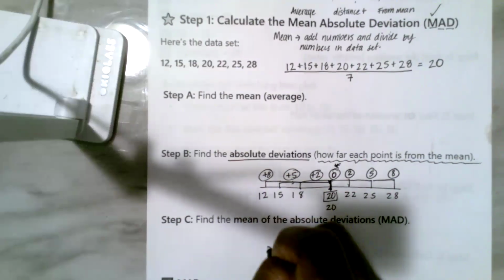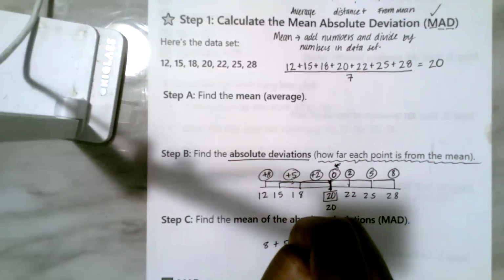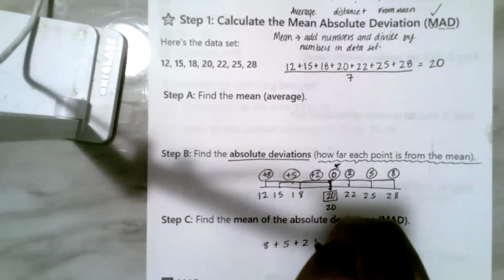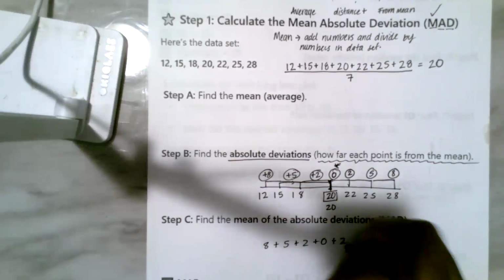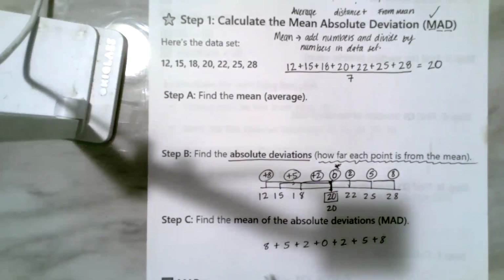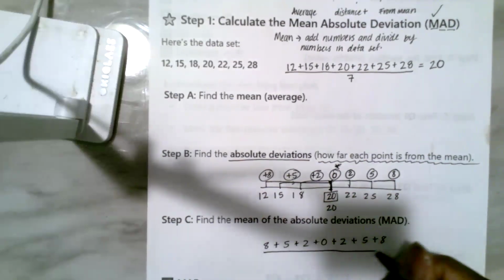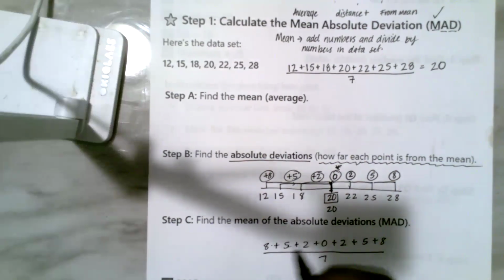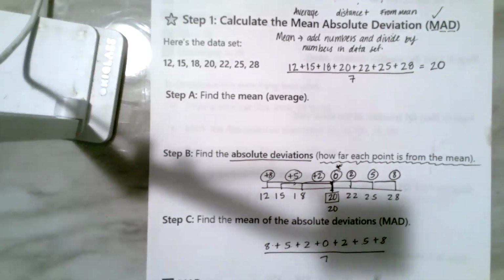So from 12 to 20 was an 8, plus 5, plus 2, plus 0, plus 2, plus 5, plus 8. And then you want to divide that by 7. So let's calculate it again. 8 plus 5 is 13. 13 plus 2 is 15. 15 plus 2 is 17. 17 plus 5, 22. 22 plus 8, 30.